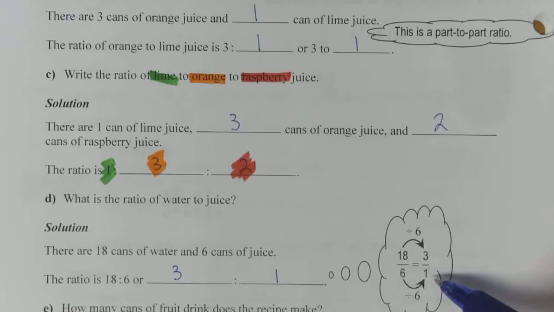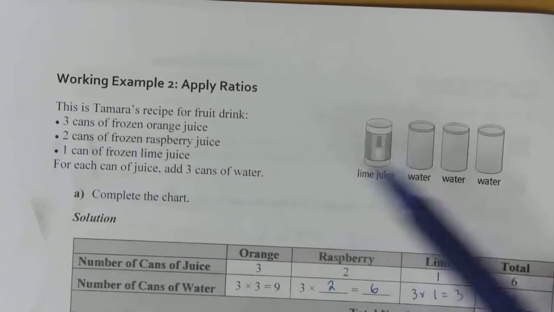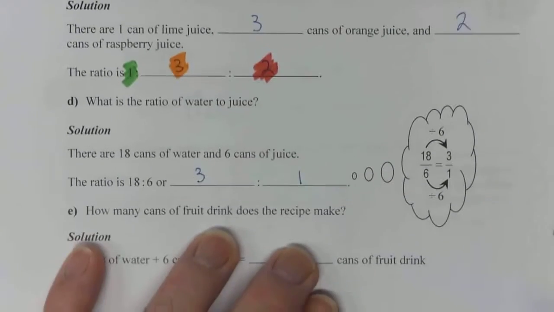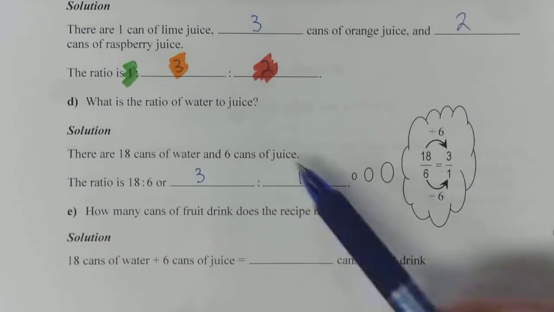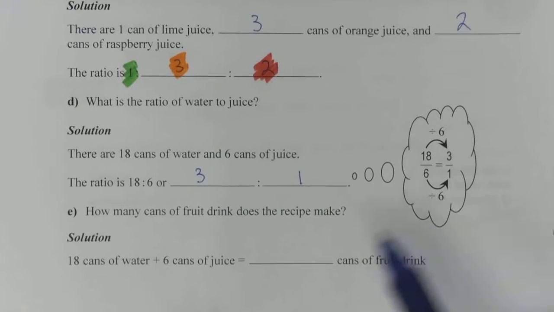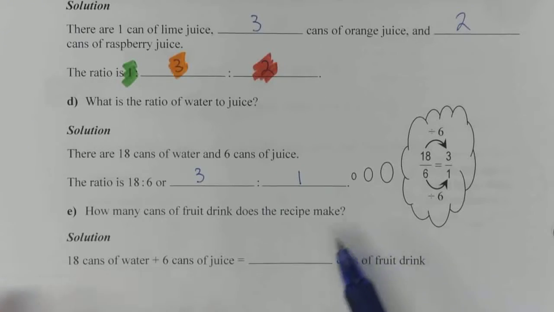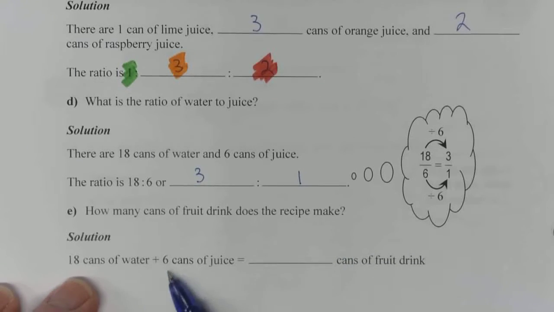for water to juice, which is actually what the original question describes. Each can of juice, so for 1 can of juice, there's 3 cans of water. So that's another way to verify that we've done our chart correctly. All right, how many cans of fruit drink does the recipe make? Well, 18 cans of water plus 6 cans of juice gives you a total of 24 cans worth of fruit drink.